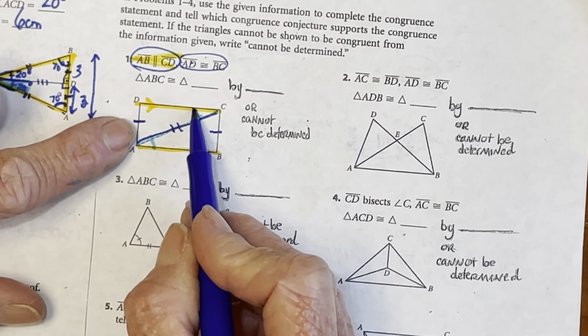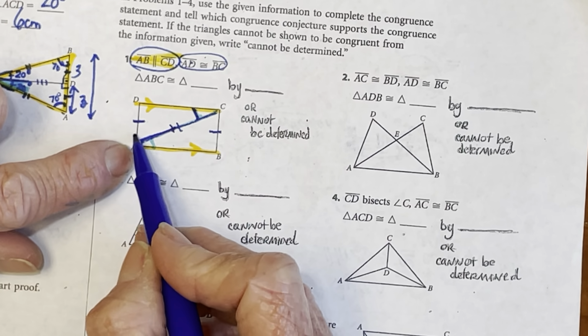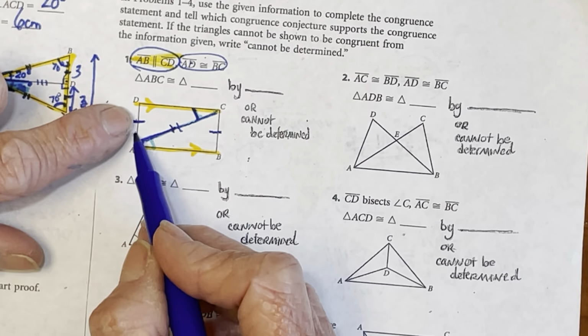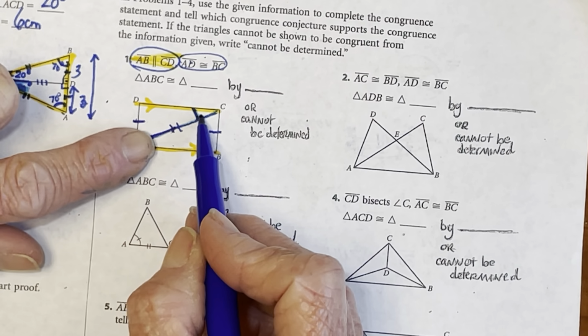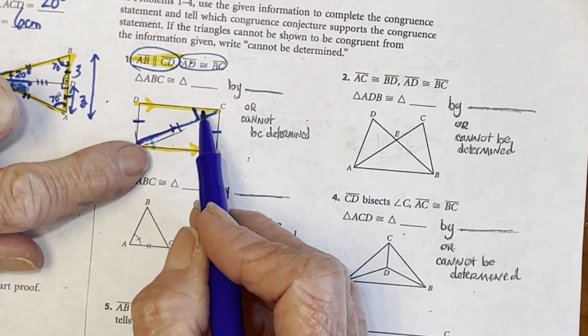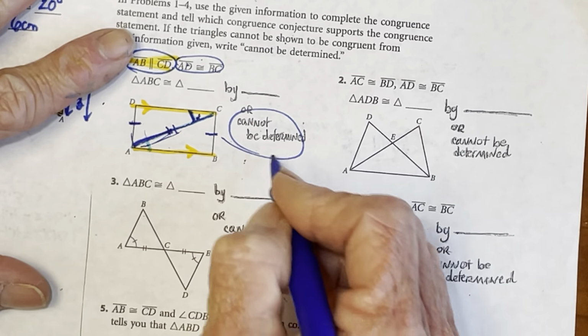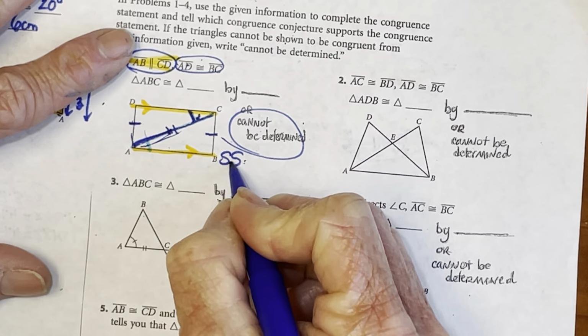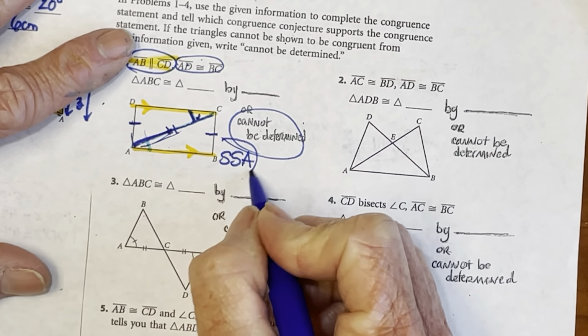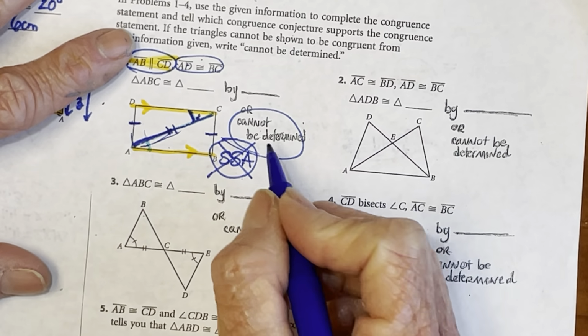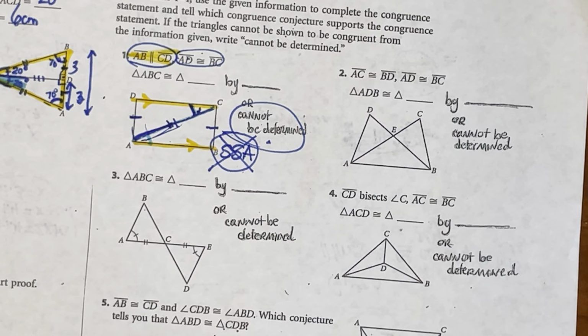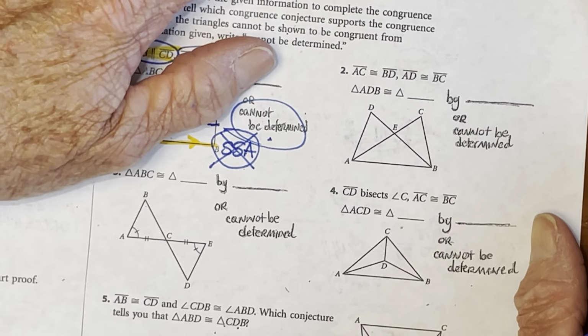But notice that this angle does not fall where the two sides are connected. We have a side, and then an angle. That's the dreaded angle side side, and that's not a valid test, so we'll write it this way just to be clear. No matter what though, that's not a valid test. So we have no way of knowing for sure if those triangles are congruent.